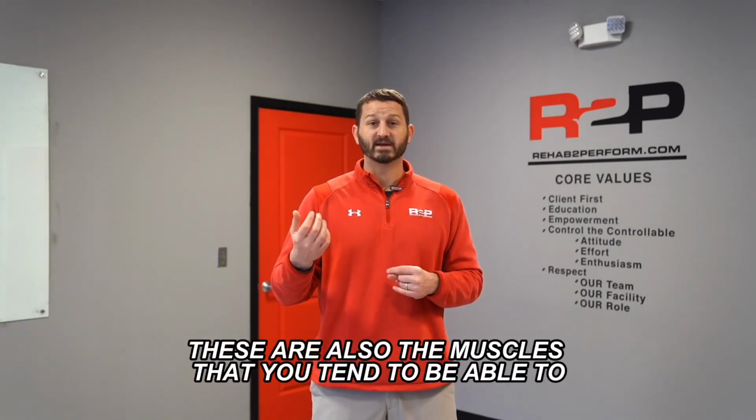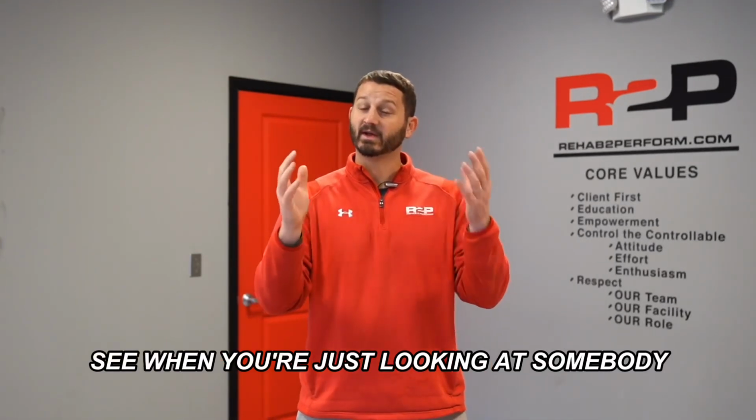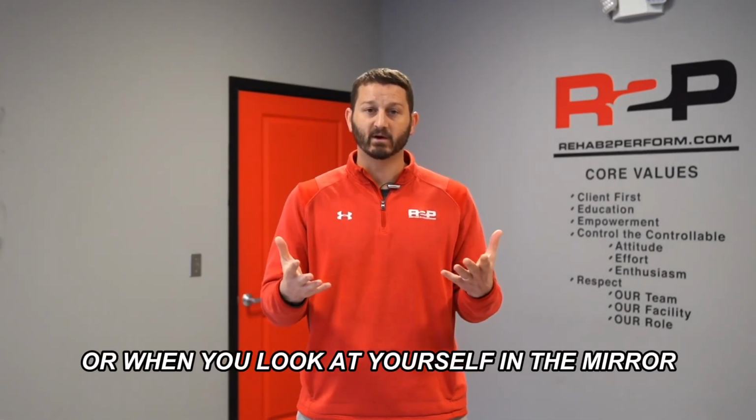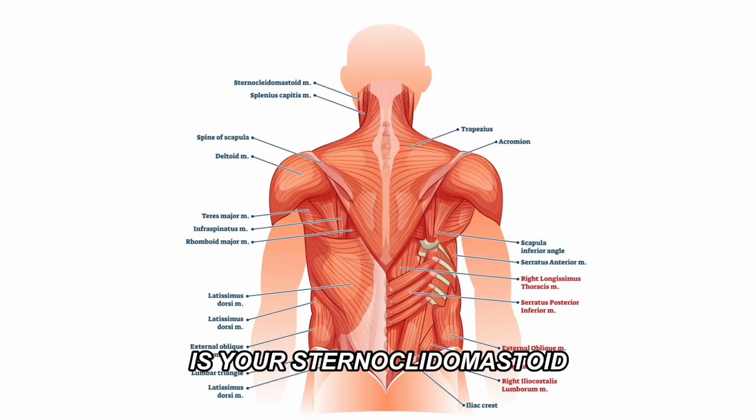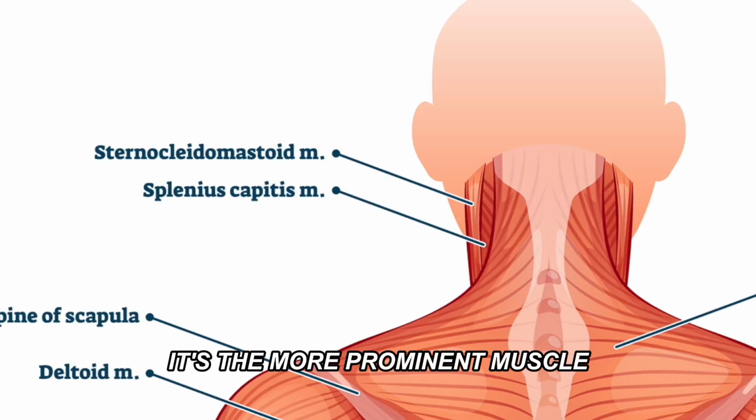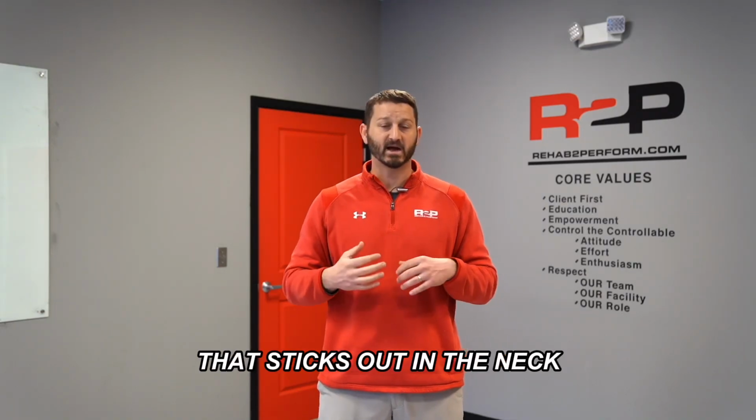These are also the muscles that you tend to be able to see when you're just looking at somebody or when you look at yourself in the mirror. Muscles that you're going to notice here is your sternocleidomastoid. And if you turn your head to the side, it's the more prominent muscle that sticks out in the neck.